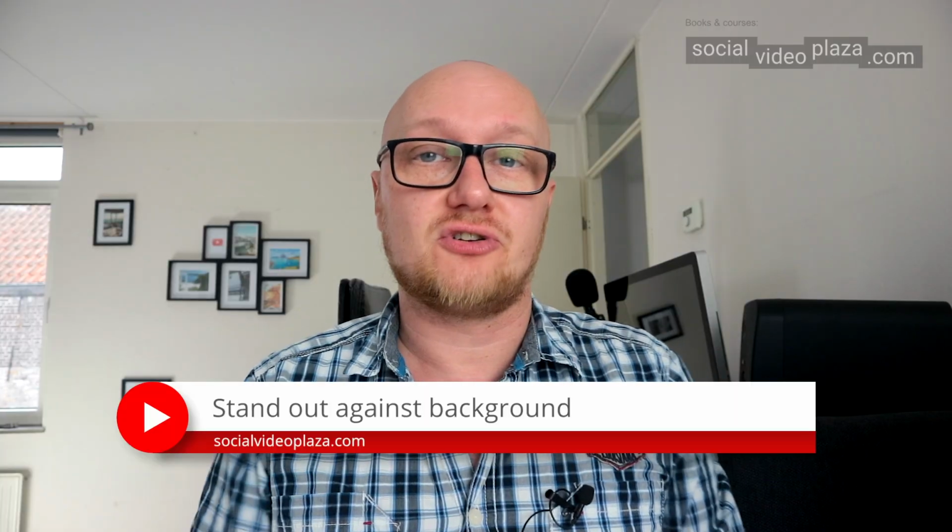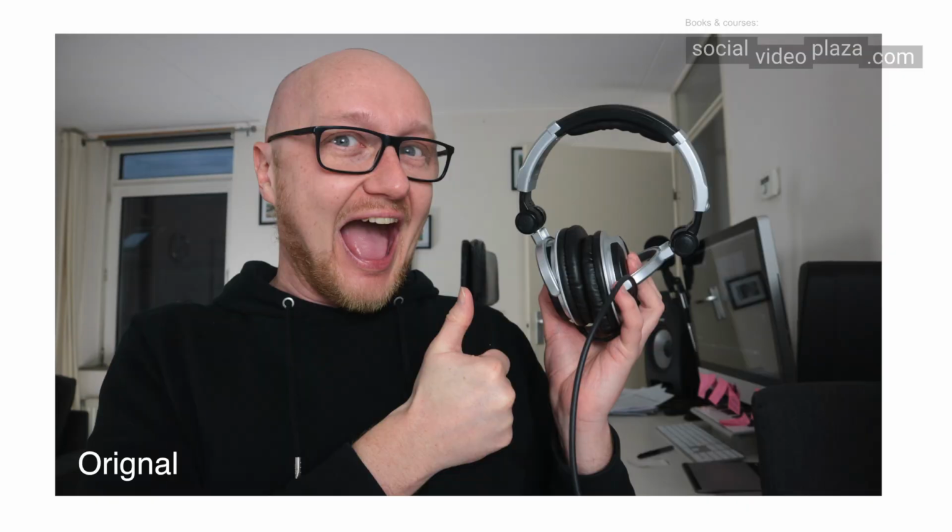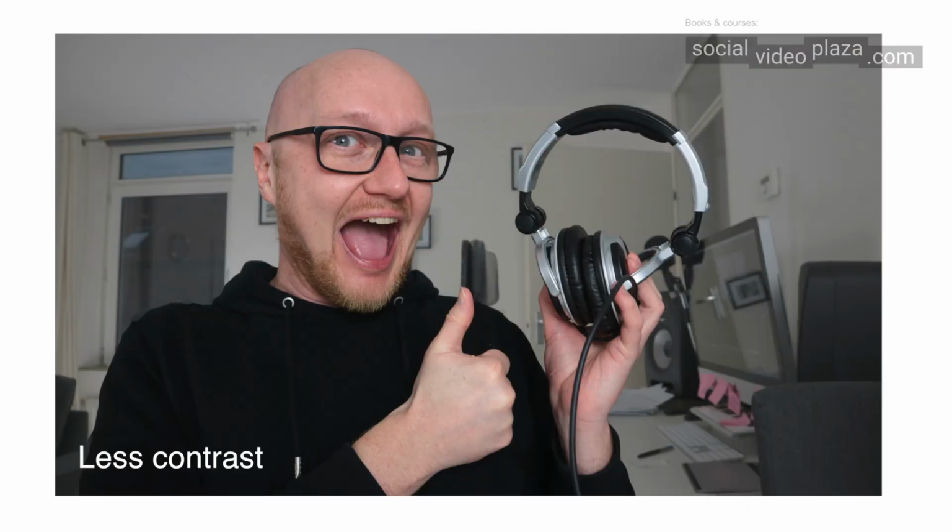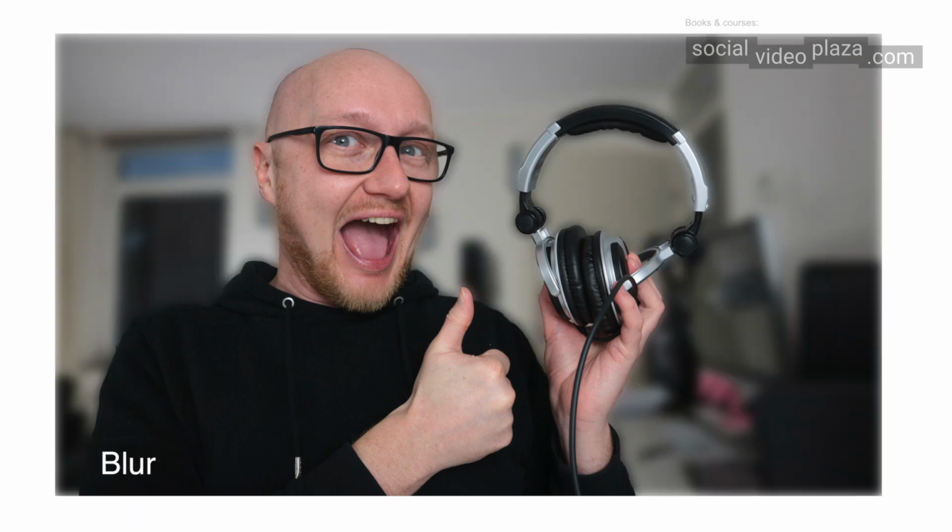Some tricks to stand out against the background. First of all, you can make the background a little bit darker or less contrasty. Second of all, you can blur the background so you see less of the background. And you can also use a white border around the foreground object.